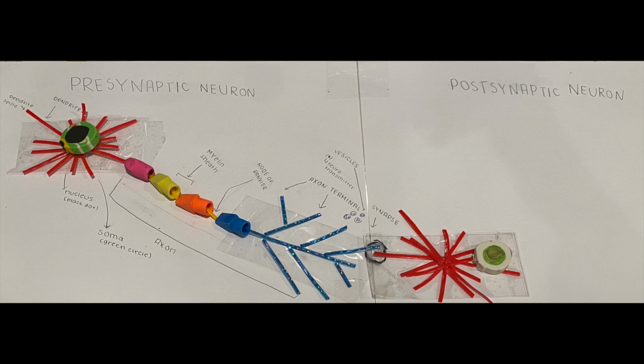The presynaptic neuron is the neuron, like I said, that gets the stimulus from the body, and the postsynaptic neuron is any neuron in the chain that is receiving the neurotransmitter and sending it off to another neuron.